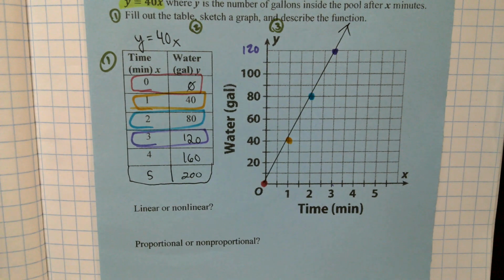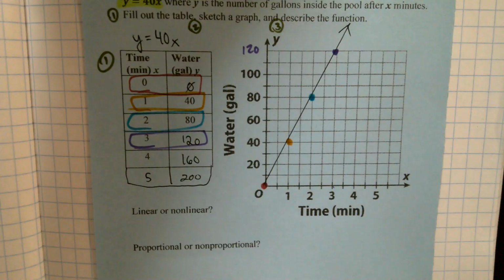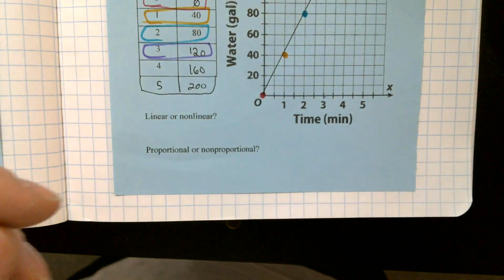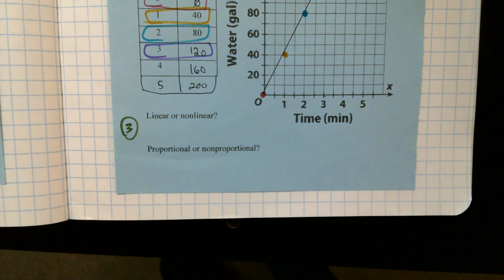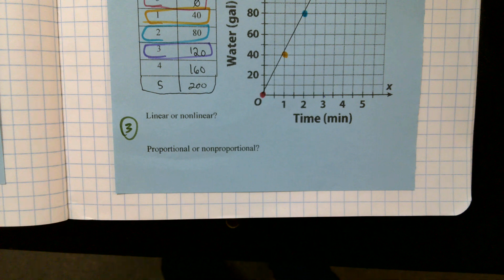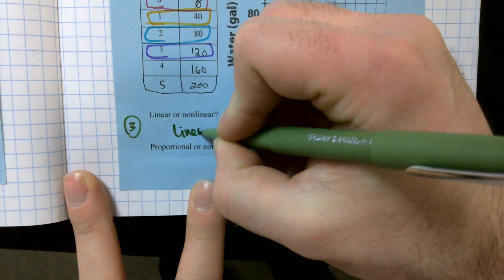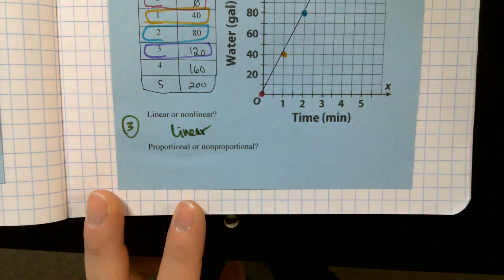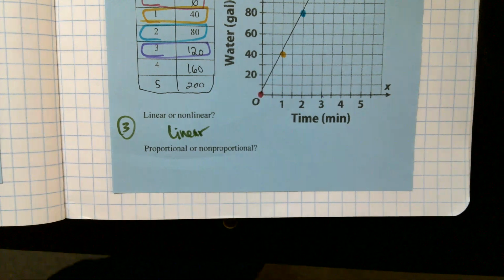Am I done? Can I close my notebook and move on with my life? No. What's the third thing I need to do? Describe. Okay, we already went back in our notebook and looked for where describing is going to be. Here it is down here. Linear or non-linear? Give me a thumbs up if you think this function is linear. Give me a thumbs down if you think it's non-linear. That's right. My thumb should be up all the way. This is linear. How can I tell by the graph? Straight line. Easy.